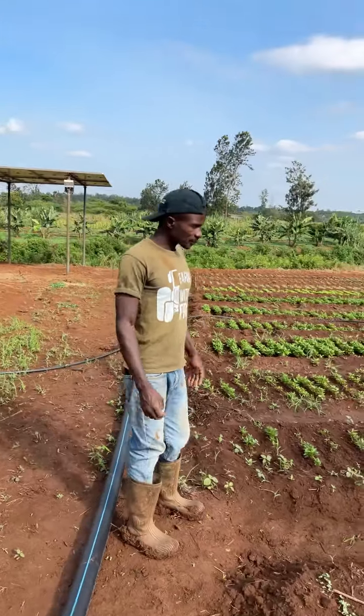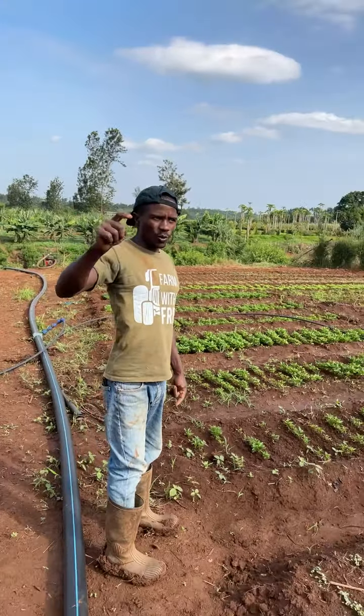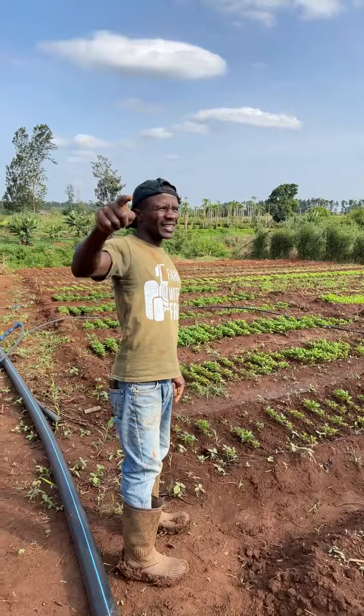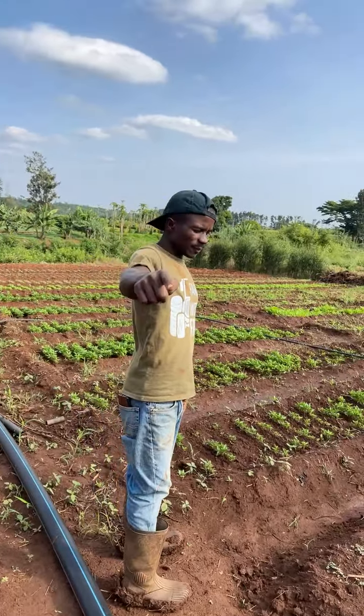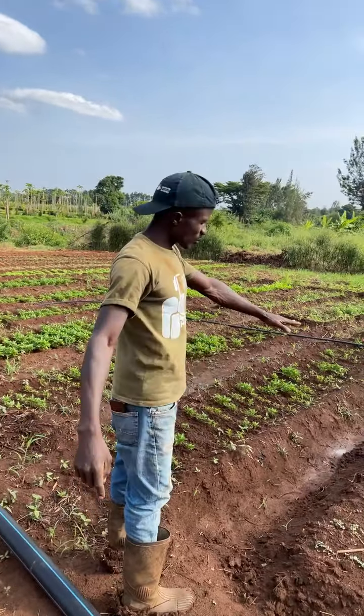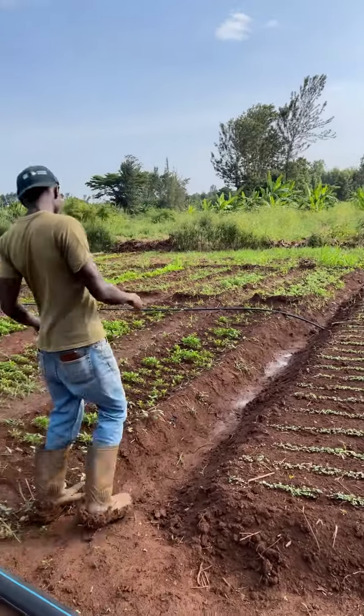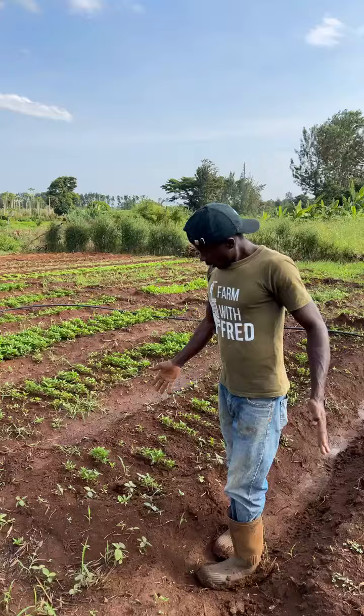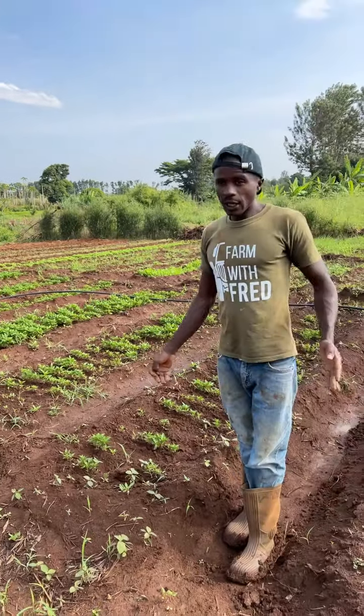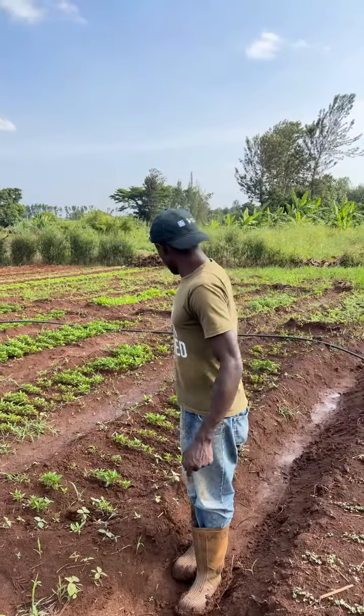We are here now. The reason why I moved from the sunken bed to the raised bed: as you can see, this is my raised bed, and this is my sunken bed. With the sunken bed, I met so many problems after germination.